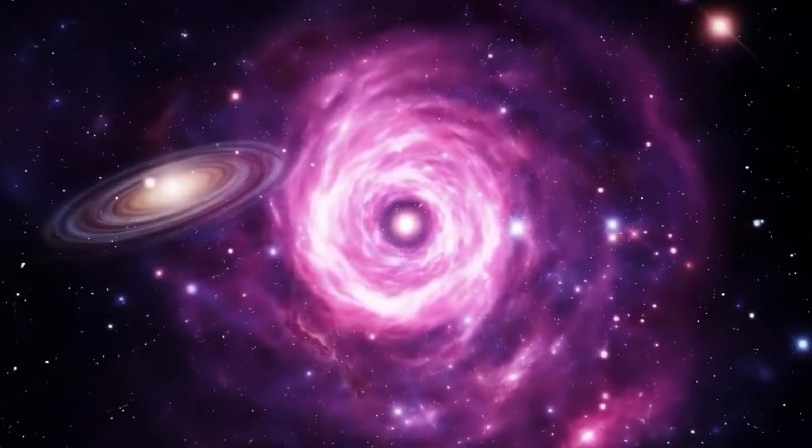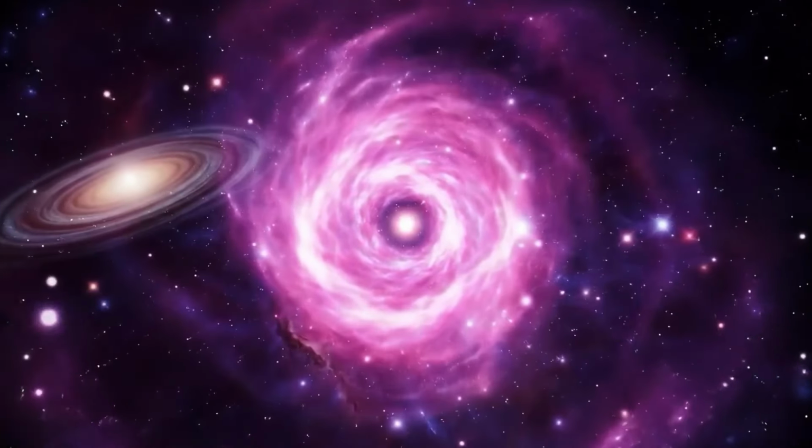Monster stars create heavy seeds. Dense early galaxies feed them, and their energy output then reshapes how those galaxies evolve and how they light up the cosmic web around them.